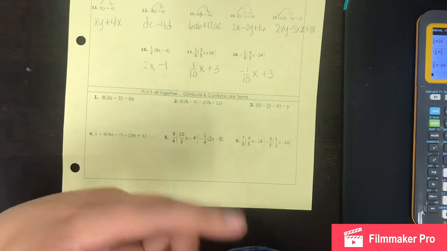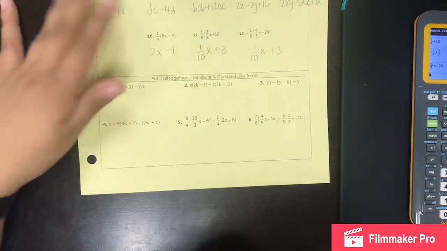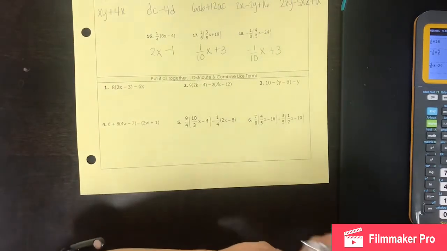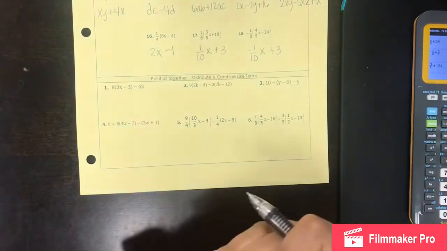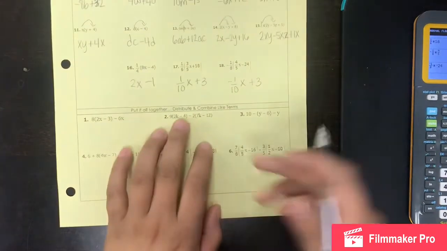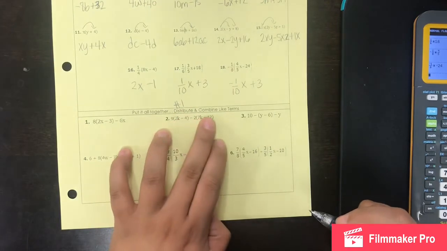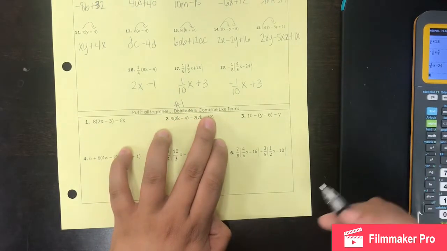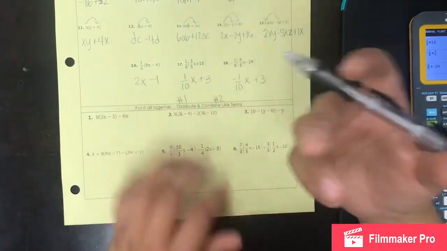Okay, so that was just distributing. That was recapping what we learned a couple of days ago. What we're going to do for today is combine that with combining like terms. So what it means though is there's a certain order you need to follow. The first thing you need to do is distribute. That's the first step. Then after you distribute whatever is outside the parentheses, then you combine like terms. You try to look for anything that has the same last name.